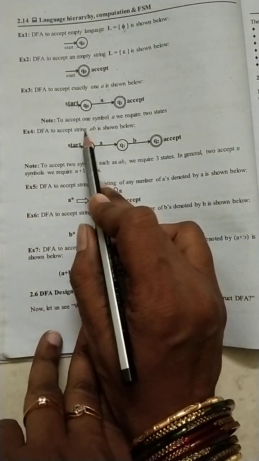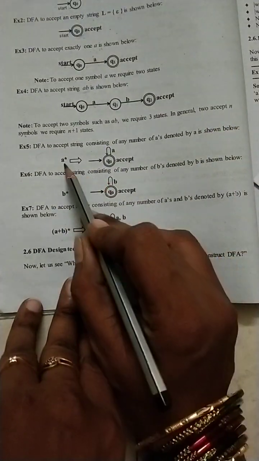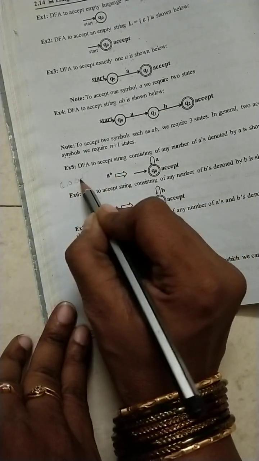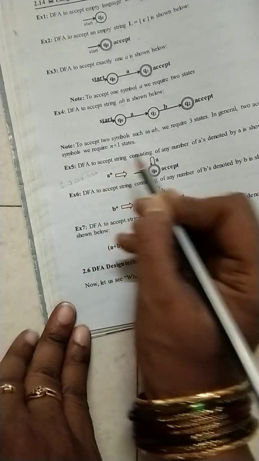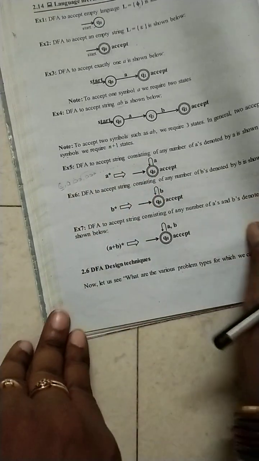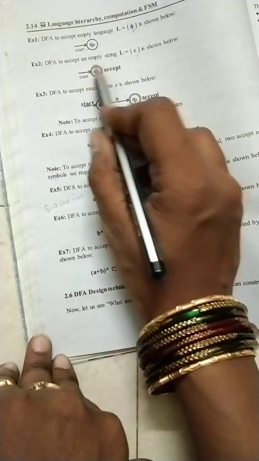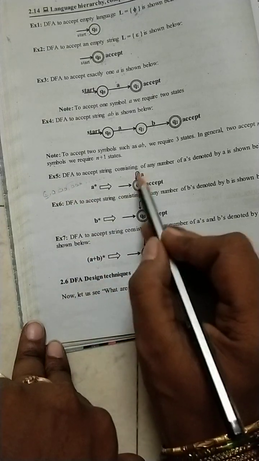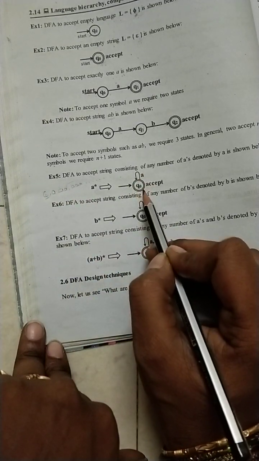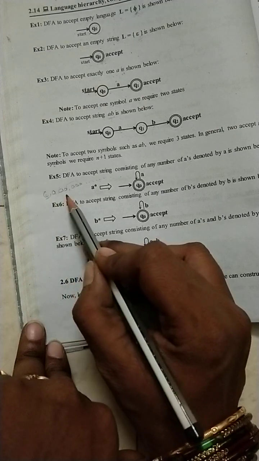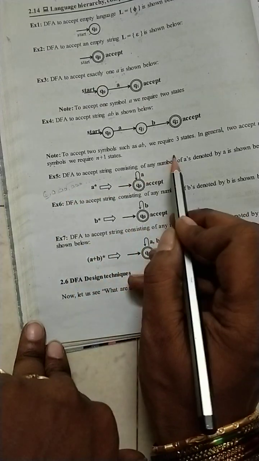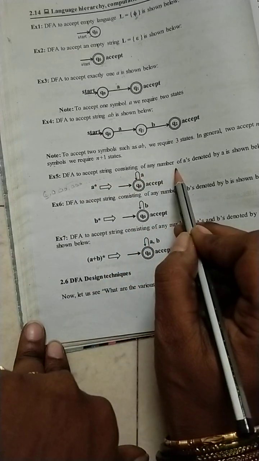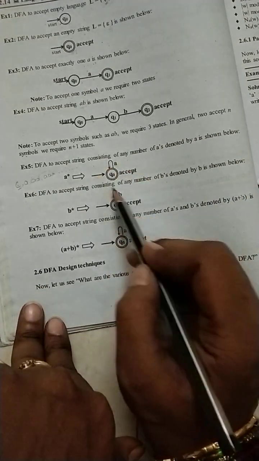This is a simple representation of how we represent a particular string. Next we have any number of A. A star means it can be epsilon, A, AAA, and so on. The minimum string is epsilon, so the start state must be accepting. Any number of A means we loop on the same state. So it may have the empty string, single A, double A, triple A, any number of A. This is a DFA to accept strings consisting of any number of A, and this is our transition diagram.